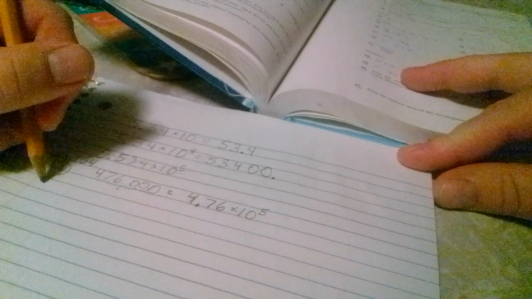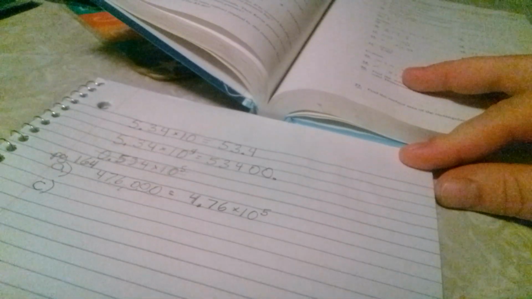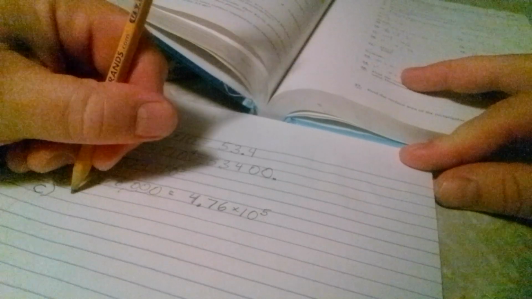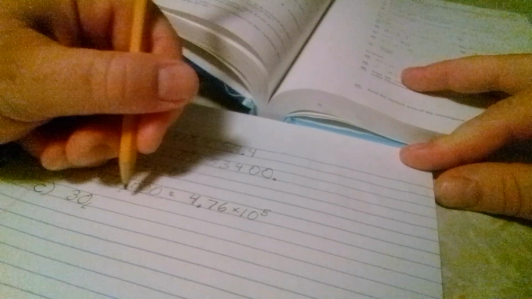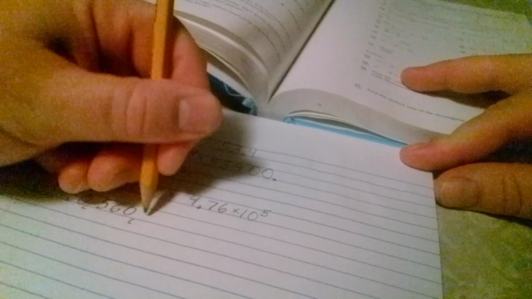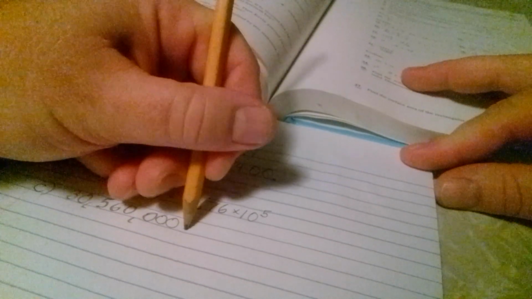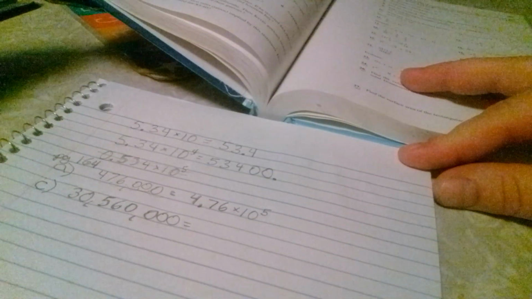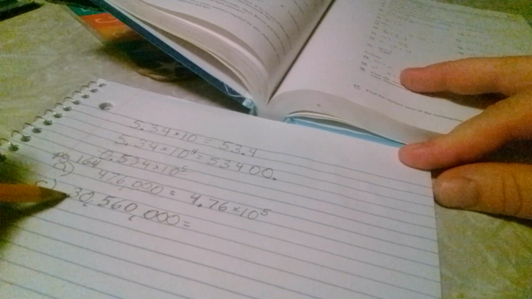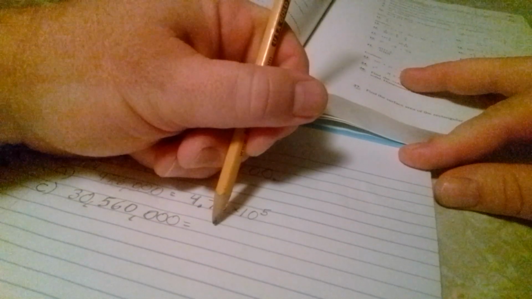Okay, and let's go ahead and jump to C because we're still dealing with positive integers, positive ones, and so this one is 30,560,000, and we want to change that to scientific notation. So again, I want to put the decimal place behind the first non-zero digit.